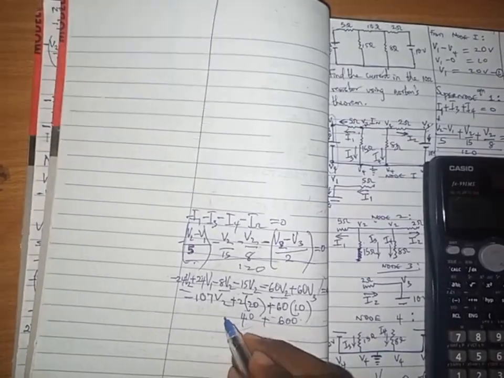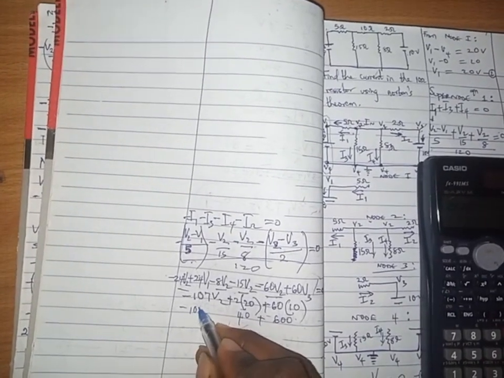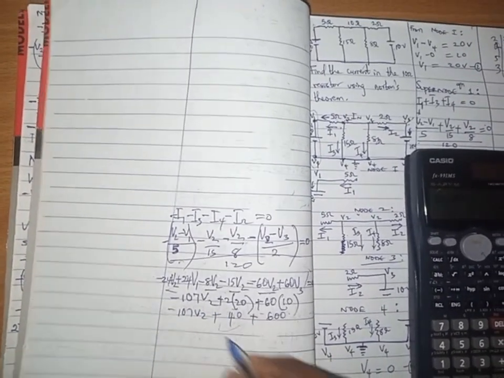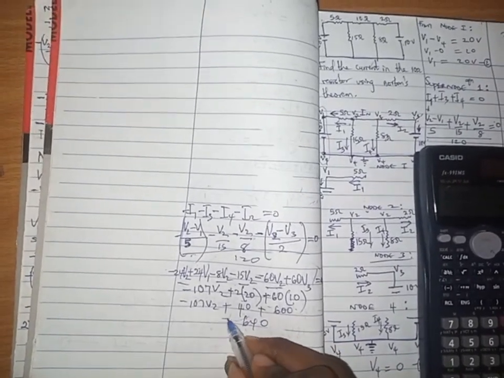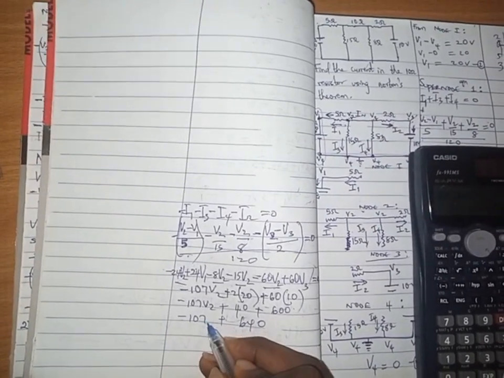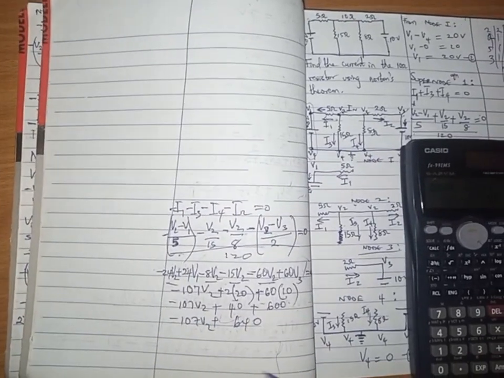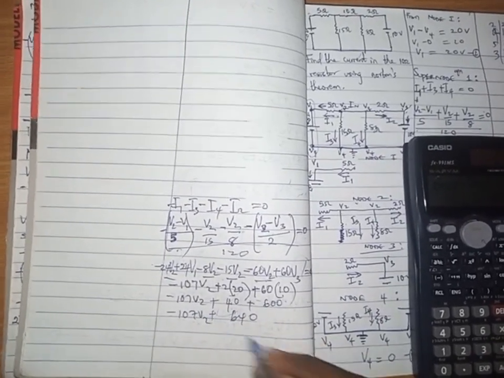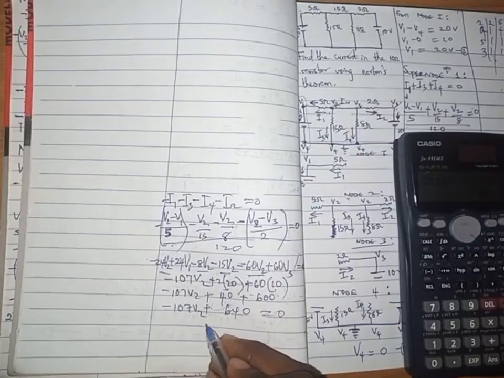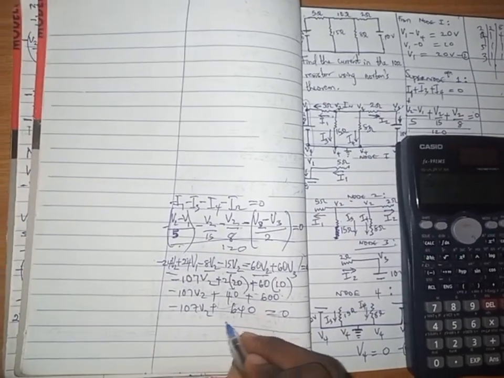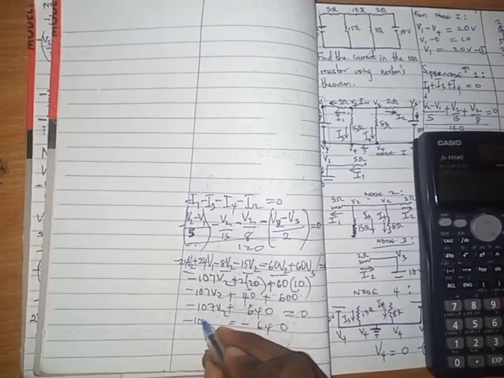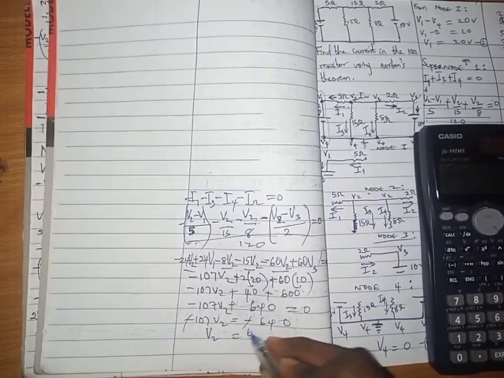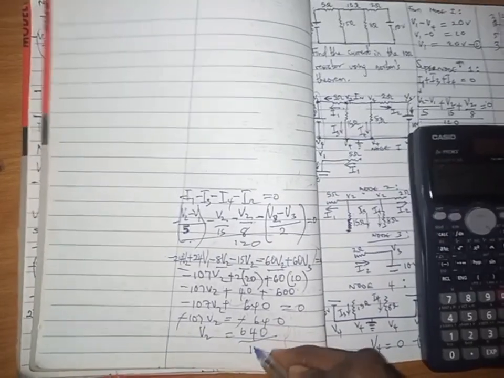600. So minus 107 V2 plus this. So this is going to be 640 plus minus 107 V2. If you check, this equals 0. Crossing over the equality sign, it becomes minus 640 equals minus 107 V2. The minus will take care of the minus. V2 is equal to 640 divided by 107.